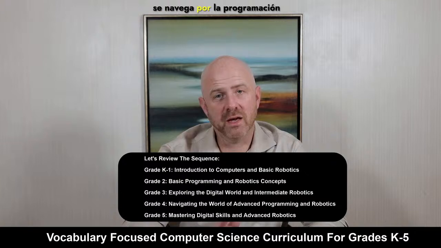First, in grades K through 1, there's the introduction of computers and robotics concepts. In grade 2, there's basic programming and robotics concepts. In grade 3, there's the exploration of the digital world and intermediate robotics. In grade 4, there's navigating advanced programming and advanced robotics. In grade 5 is mastering digital skills and expanding on their advancement of robotics.